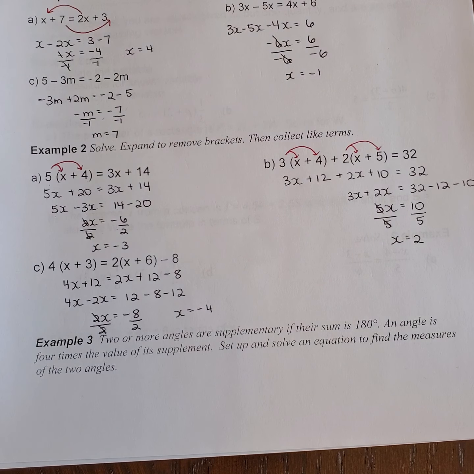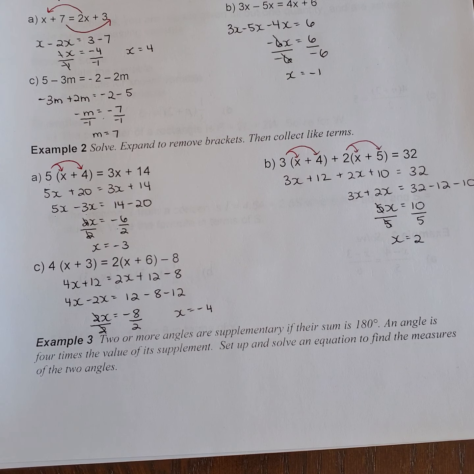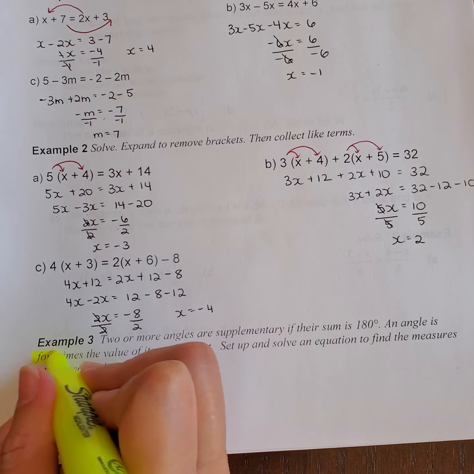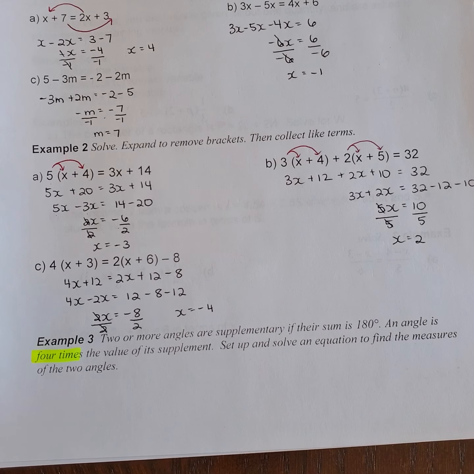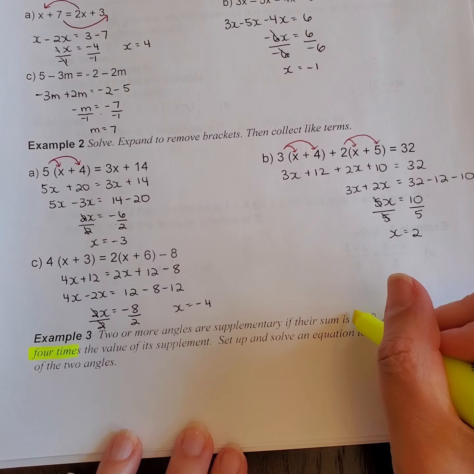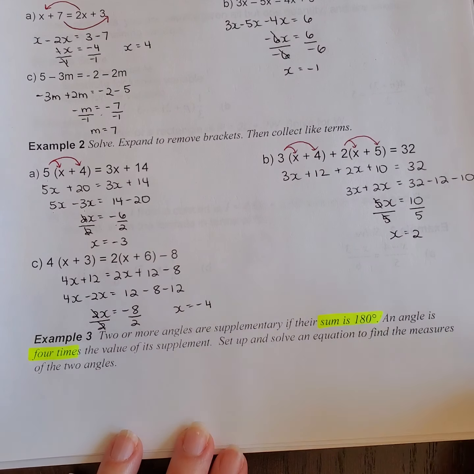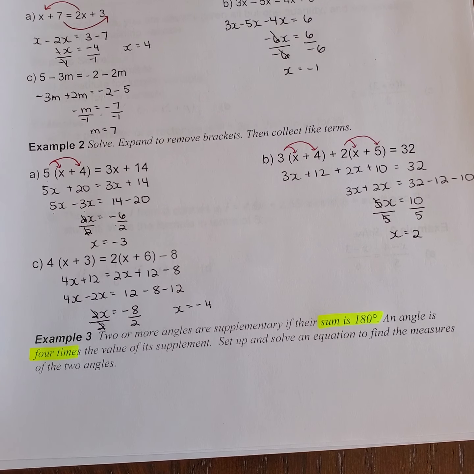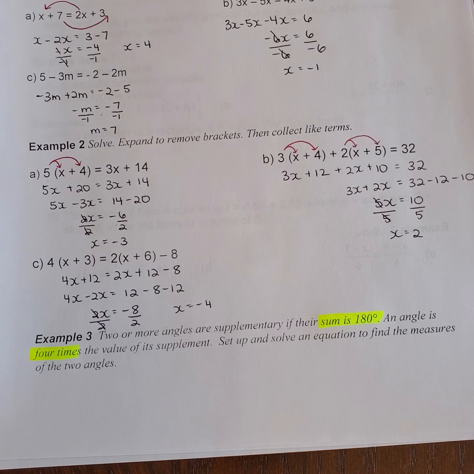So you're going to have a small angle, and then you have another angle that is 4 times the smaller one. And all we know is that angle 1 plus angle 2, when you add them together, the sum is 180. So the first thing we need to do is set up an equation.